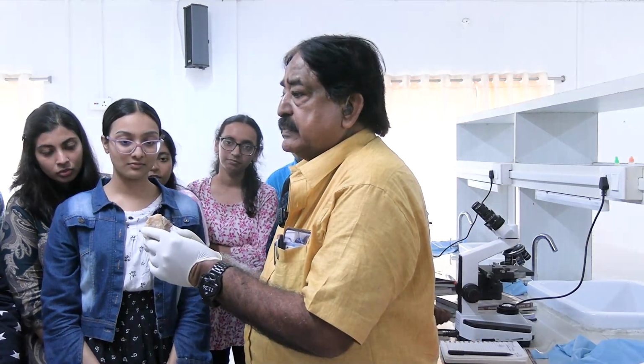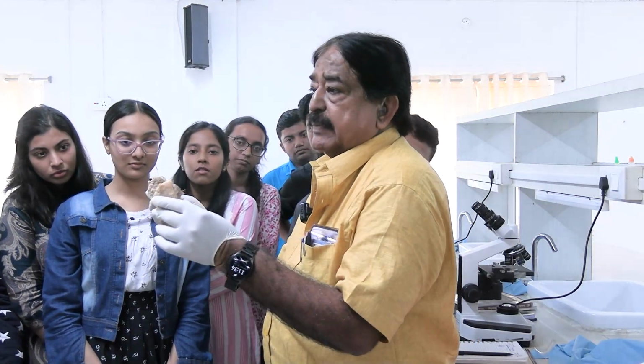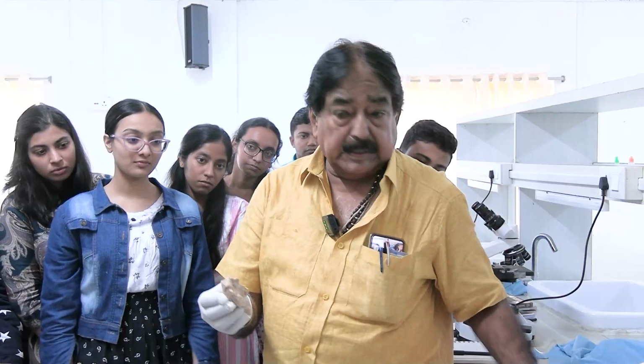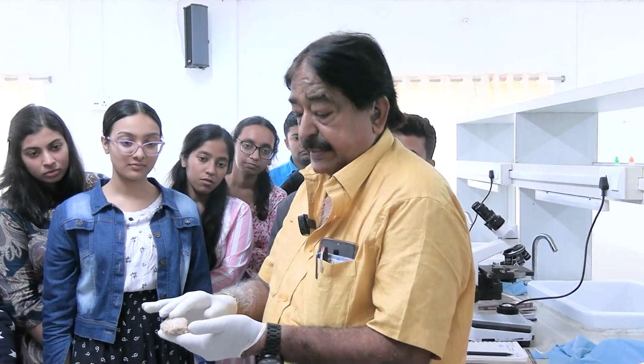Now, this is the parotid gland. Now, these are the connective tissues.